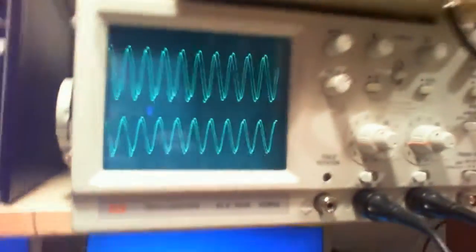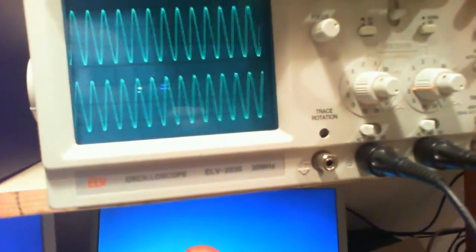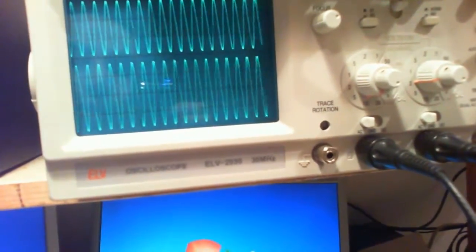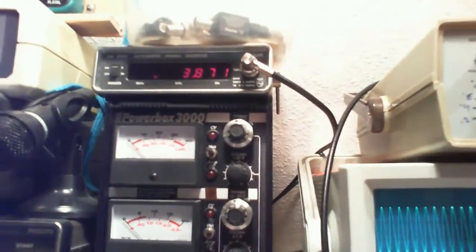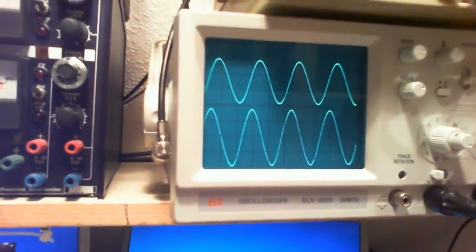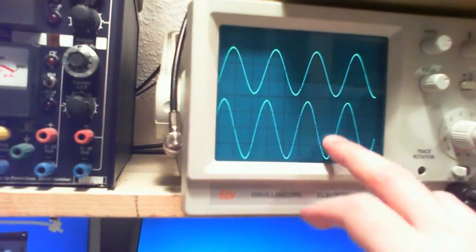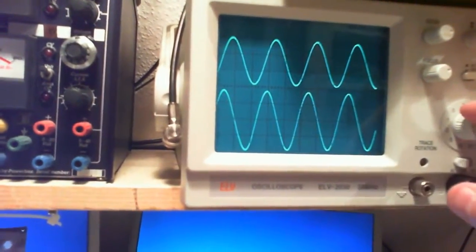Okay, so at 2 kilohertz, the output is still getting larger and larger. Right now at about 4 kilohertz frequency, and now the output is at about 10 volts peak to peak.